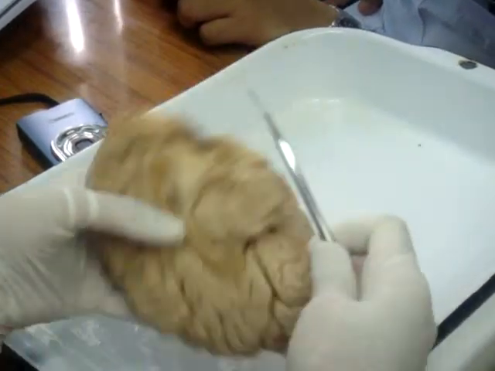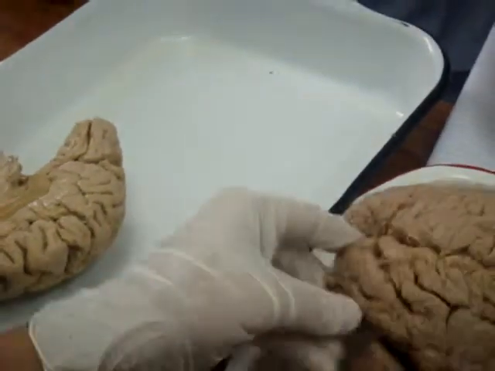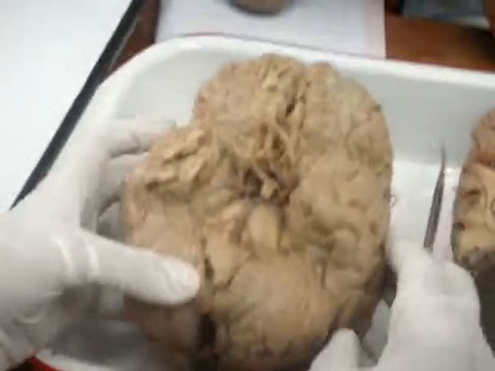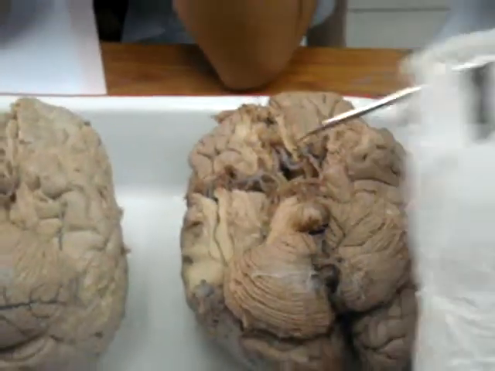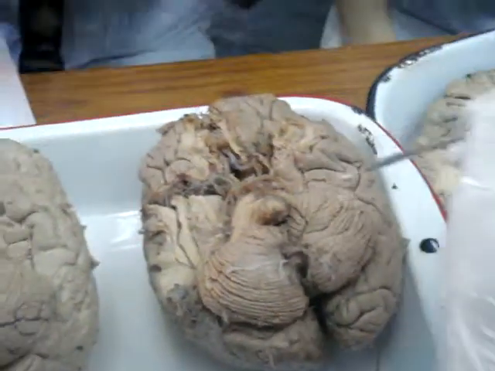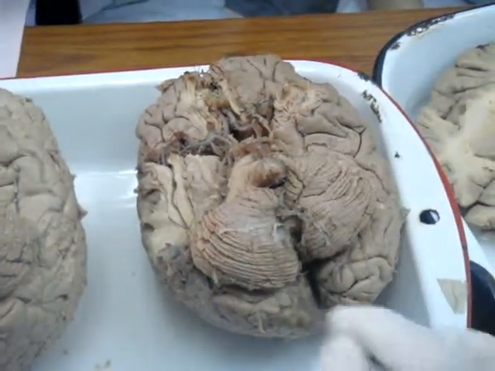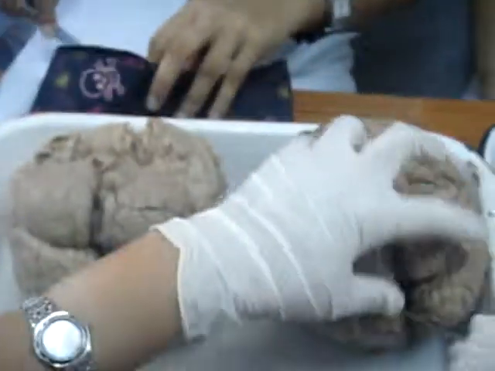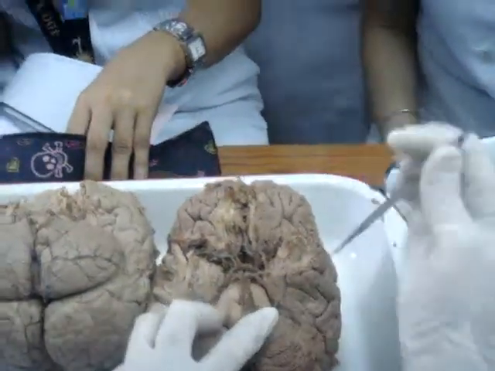Now, what about the inferior surface of the brain? What do you see in the inferior surface of the parts? This is the inferior surface of the frontal lobe. This is the inferior surface of the temporal. And this is the occipital lobe with the cerebellum, which you cannot see in toto because it is covered. Okay? Now, what are the parts of the frontal lobe?